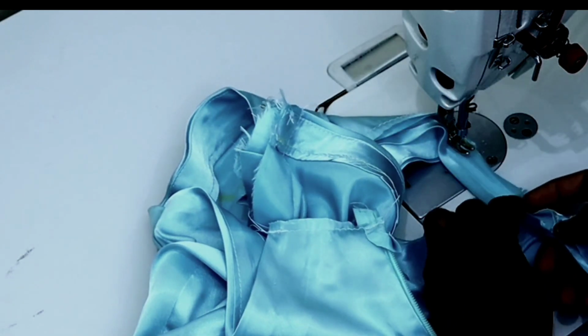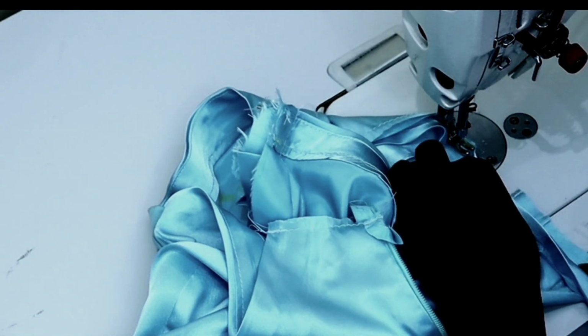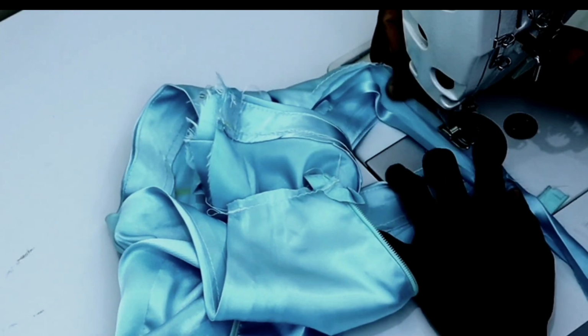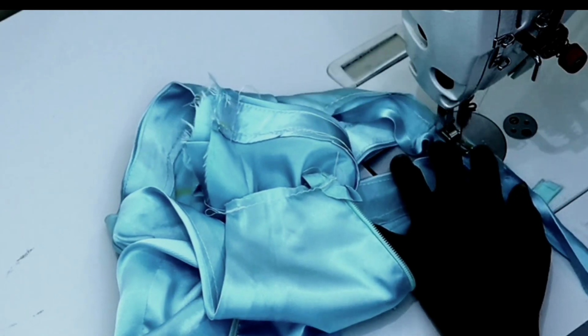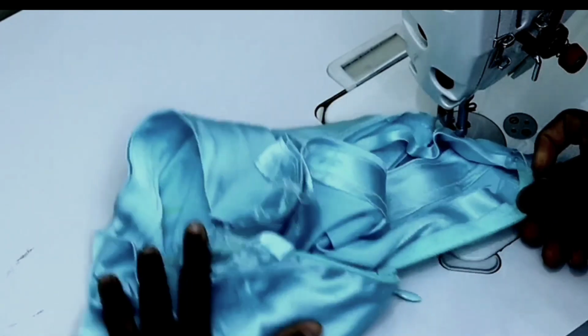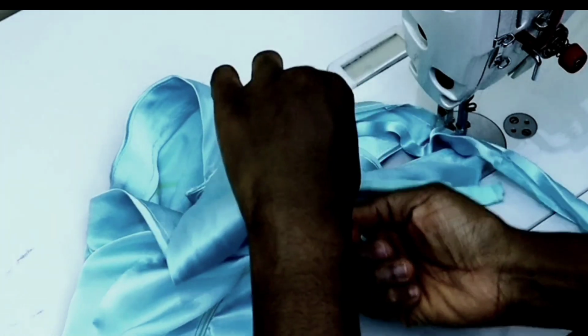Place it on the armhole of the back, and we are still working on the wrong side of the neckline, and then you continue stitching the bias to the neckline. So backstitch again, ensure you reinforce your seam, and then you continue making your stitch.